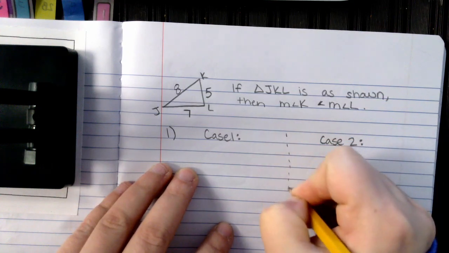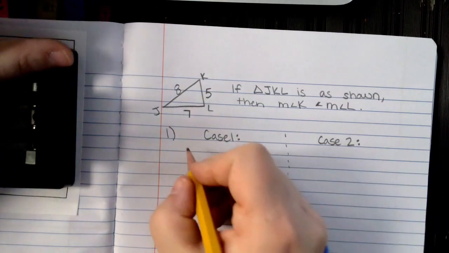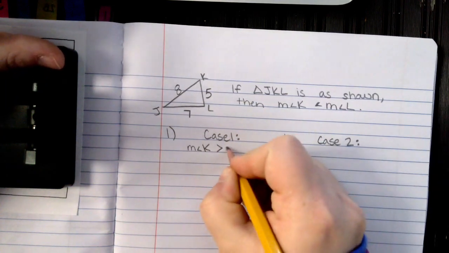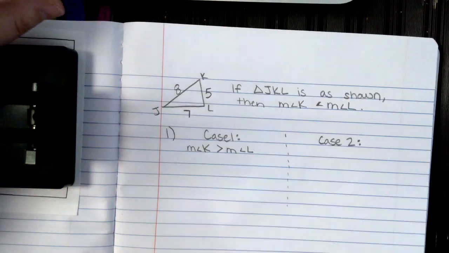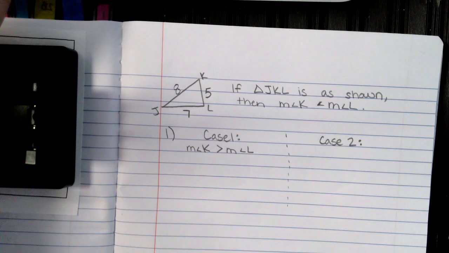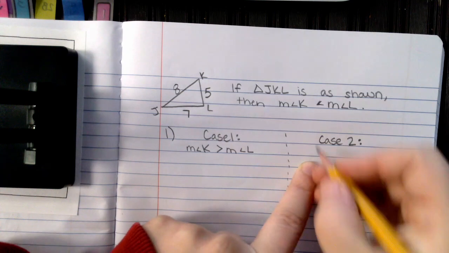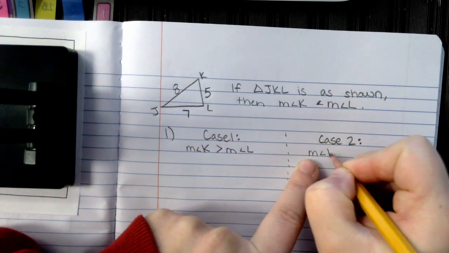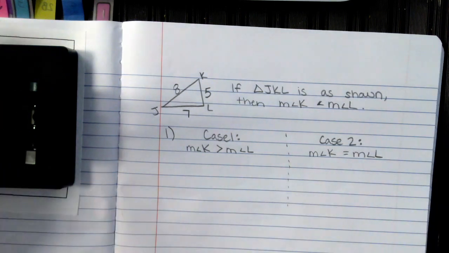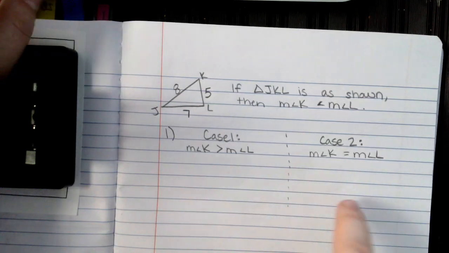In case 1, we're going to say that the measure of angle K is greater than the measure of angle L. So that was one option. What is the only other option we have left that we have to prove is not true? Equal. So the measure of angle K is equal to the measure of angle L. So there's only 3 options here. Out of the 3 options, if I can show that this doesn't work and this doesn't work, then we know that the only option left is that it's less.